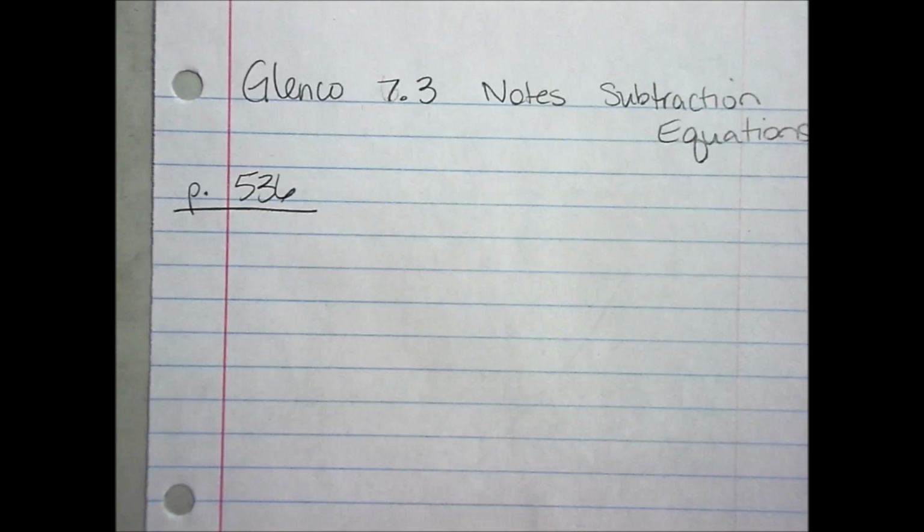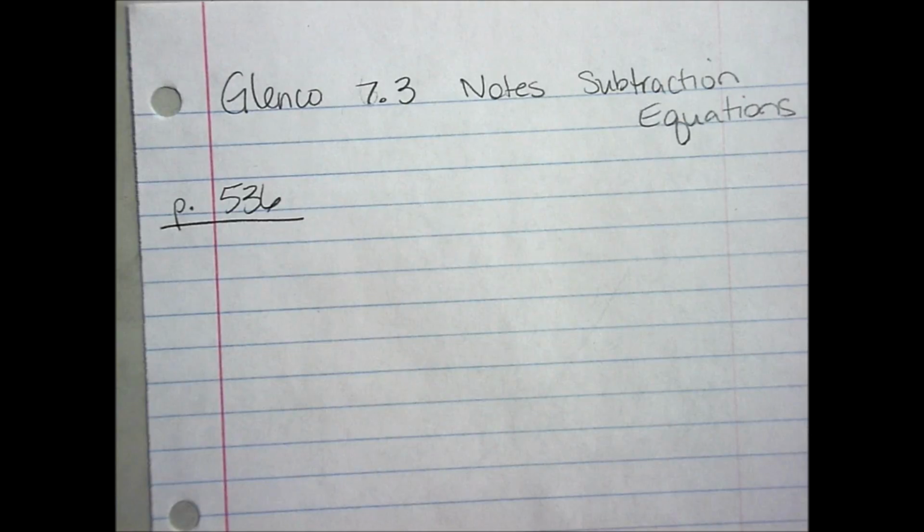Alright, today our lesson is 7.3. We are subtracting equations. We're going to use the symbol method just like we did on Friday, where we're basically undoing operations. So on today's lesson, because it's subtracting equations, we'll be undoing our subtraction with addition. So it should look very similar to what we did on Friday.